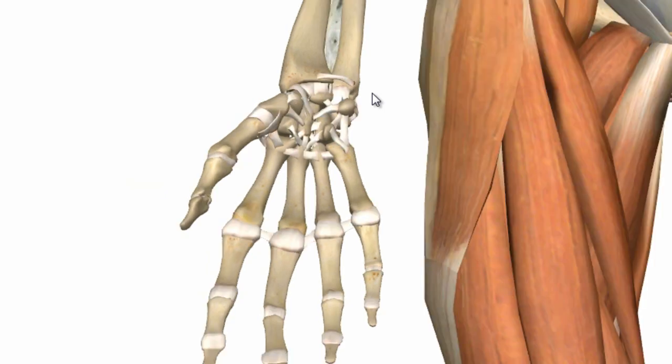Let's quickly take a look at some of the ligaments in this area. You've got collateral ligaments, and ligaments connecting the radius and the ulna to the carpal bones, the radiocarpal and ulnocarpal ligaments. You've got ligaments on both sides, palmar and dorsal, and then ligaments at the end of the radius and ulna which connect these two bones together.